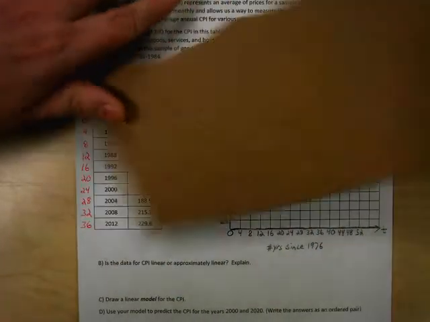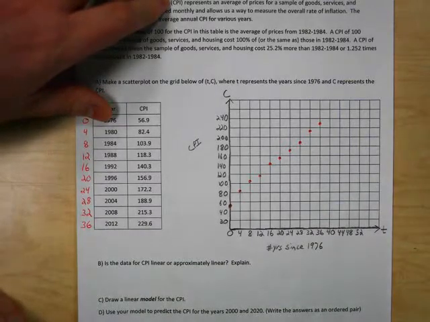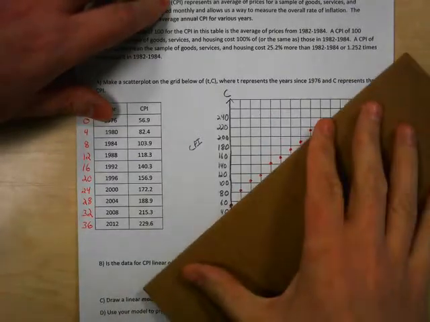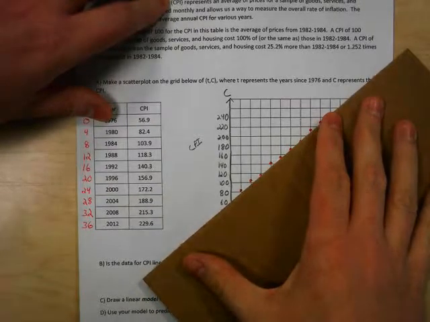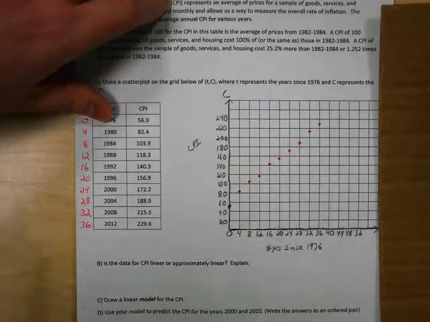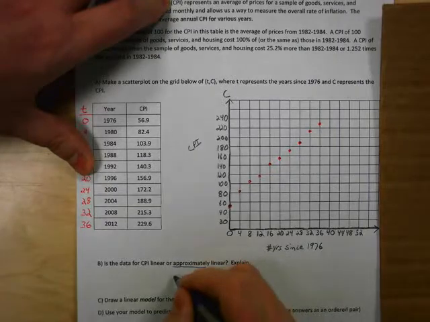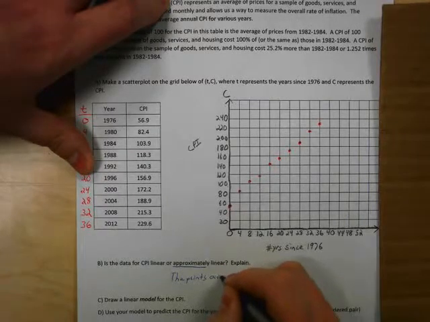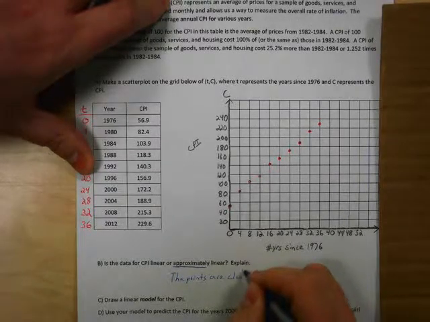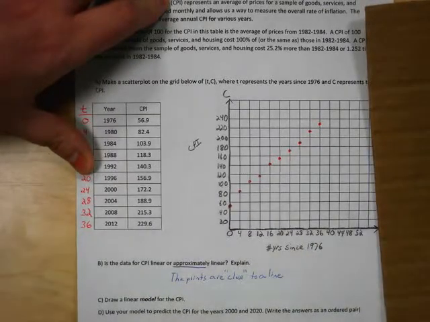Not exactly linear, but is it approximately linear? Does it look like those points would follow close to a line? Well, if I draw a line there, that looks pretty close. So it looks like the points are close to that line, so we would say approximately linear. And the explanation is that the points are close to a line.